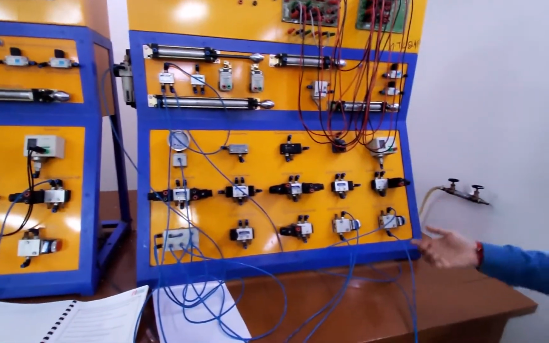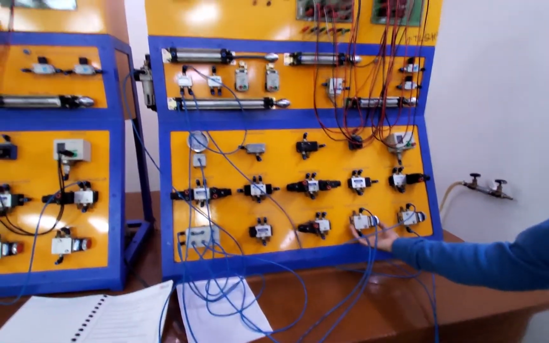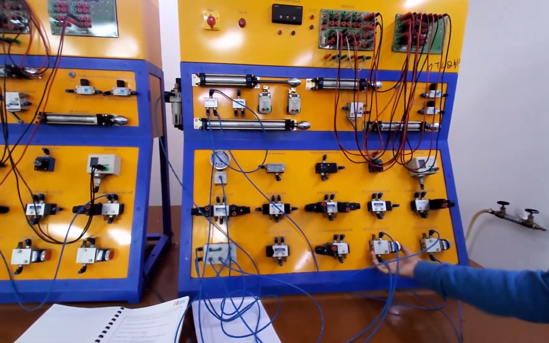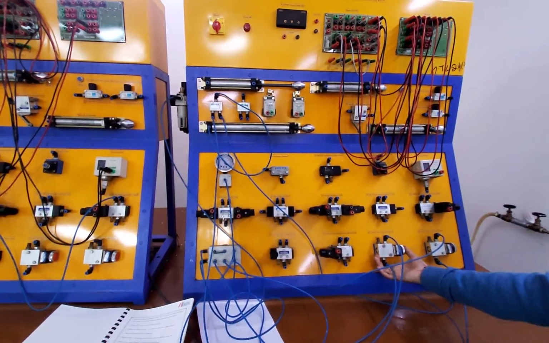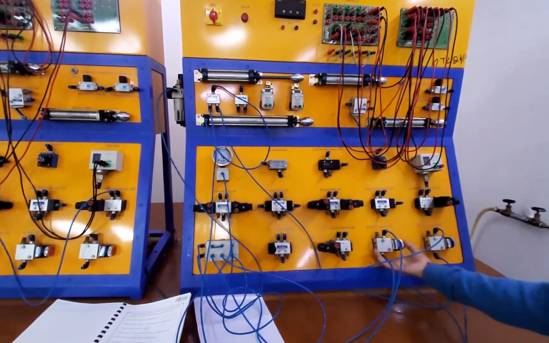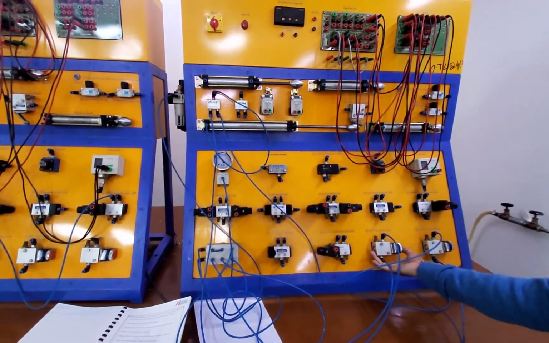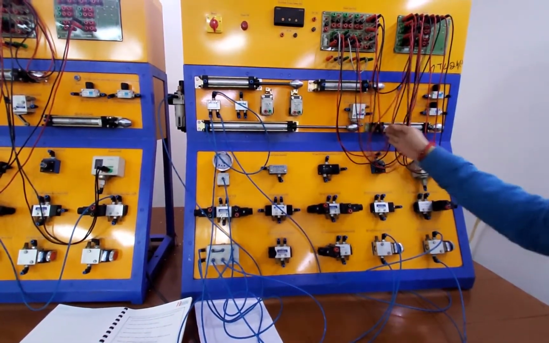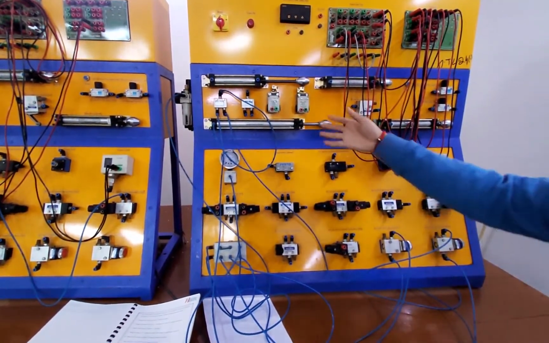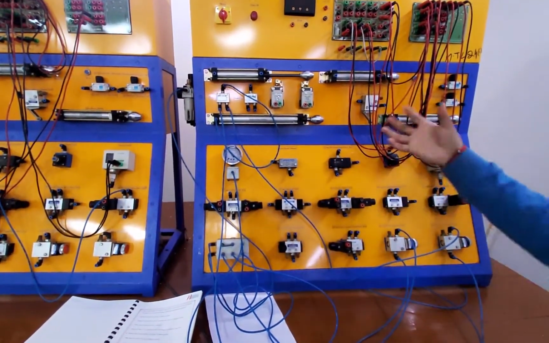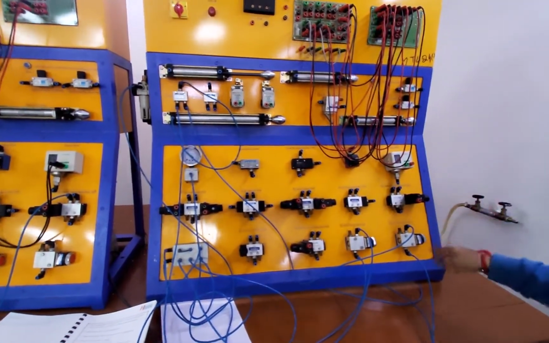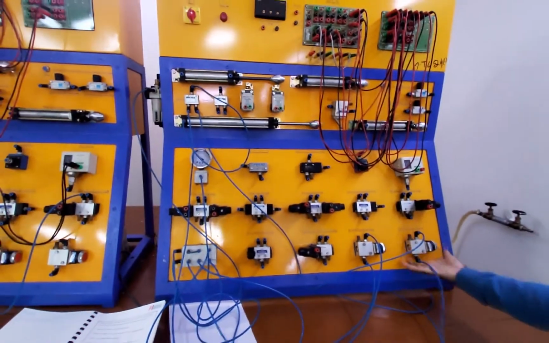Suppose I push this 3/2 valve, meaning V1 is high. V1 is high, meaning you get an output. This is the output. Your cylinder takes a forward stroke, and when I release this push button, your cylinder returns to the initial position. So when V1 is high, the cylinder takes a stroke. When V2 is high, again the cylinder takes a stroke.